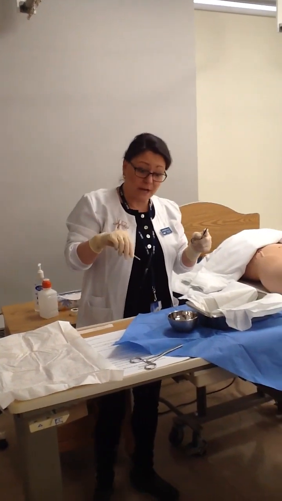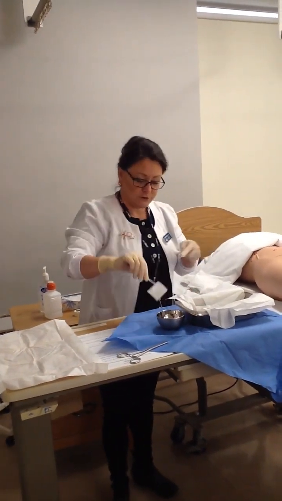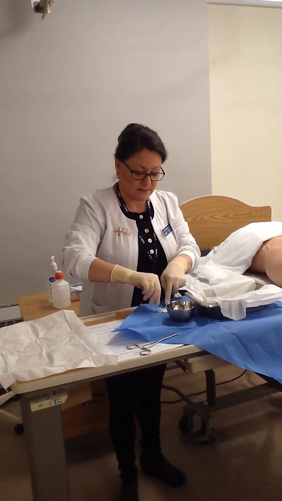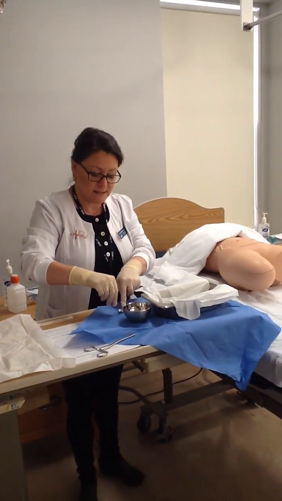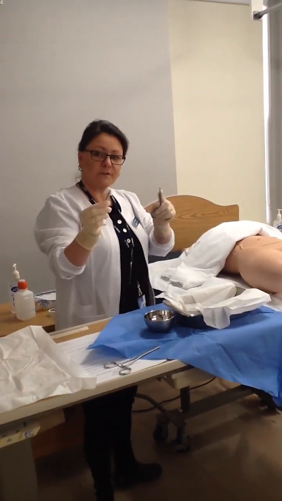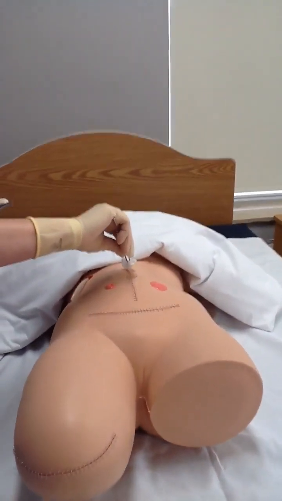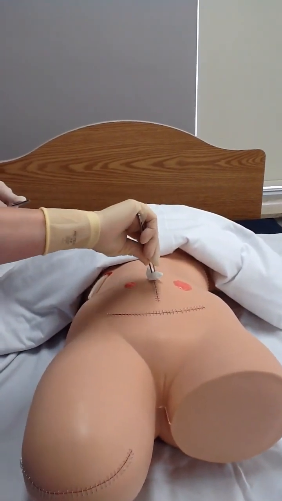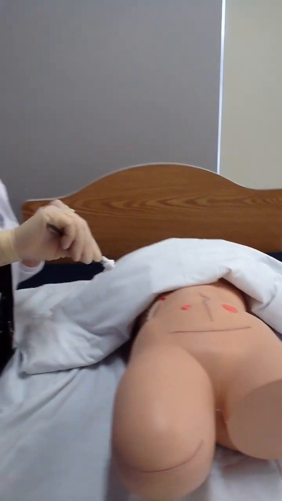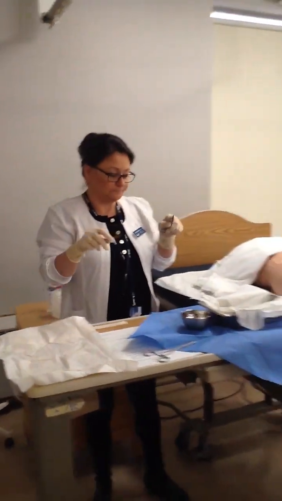Now I'm ready to dry my wound, so I'm going to grab my little 2x2s again, and I'm going to repeat the same process. Exactly the same thing that I did for cleansing is exactly what I'm going to do for drying. The first one is going to go right from the top at ground zero, least contaminated. One movement all the way down, keeping my hands up and dropping that.